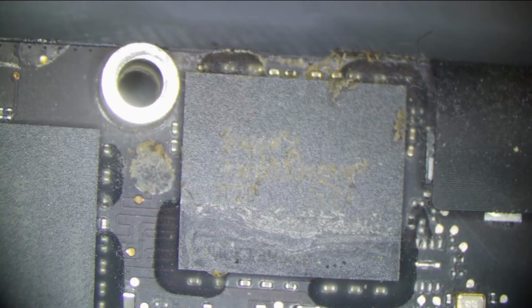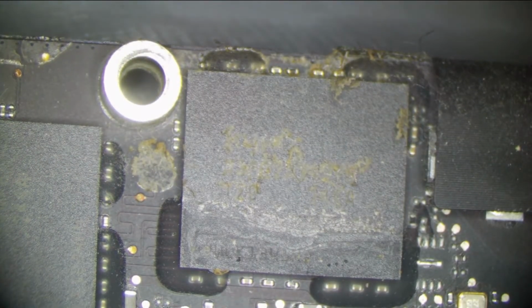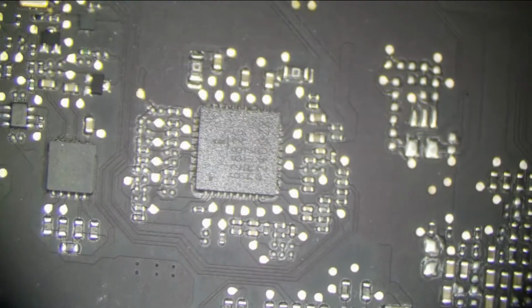However, this is not going to cause us to have 0 volts on VCore. This can cause no video, but it's not going to cause us to have 0 volts on VCore. What is going to cause us to have 0 volts on VCore is going to be this guy right here. So let's have a look at these solder joints, and we can see several are cracked. So most likely, even though that VRAM chip has a bunch of junk under it, that most likely is not our issue.